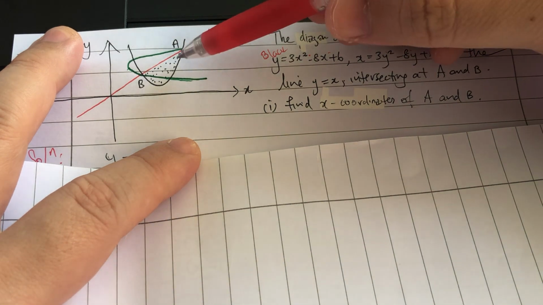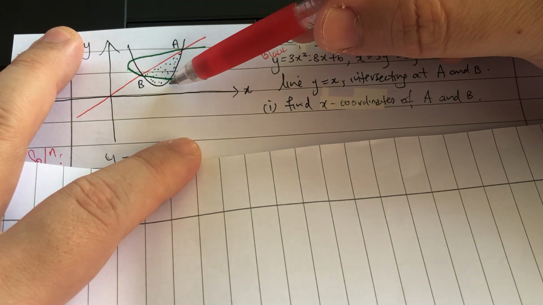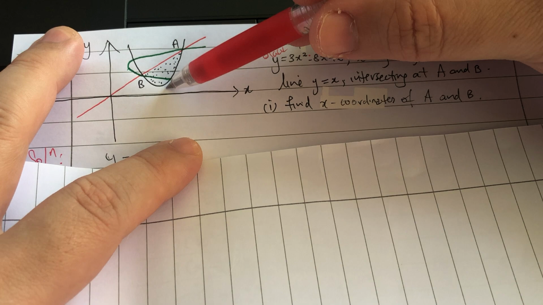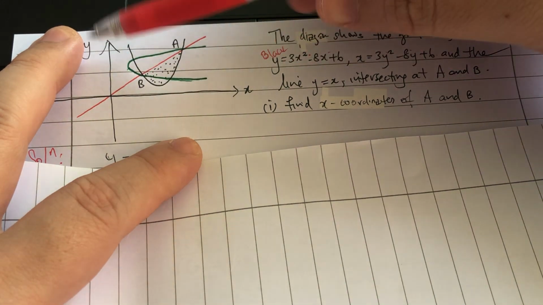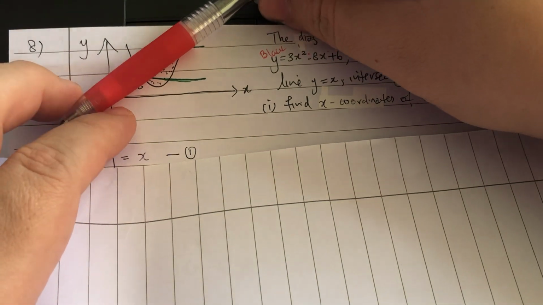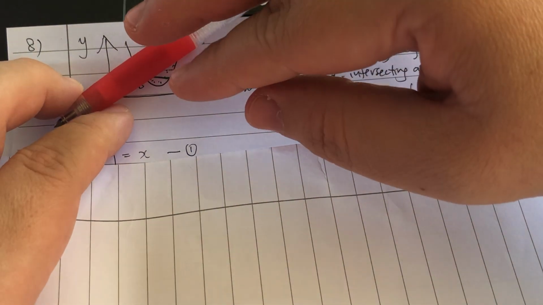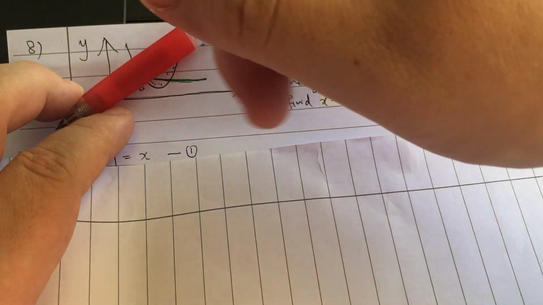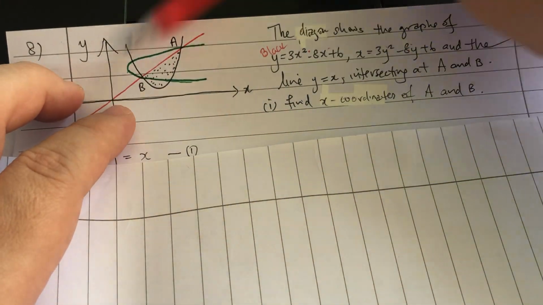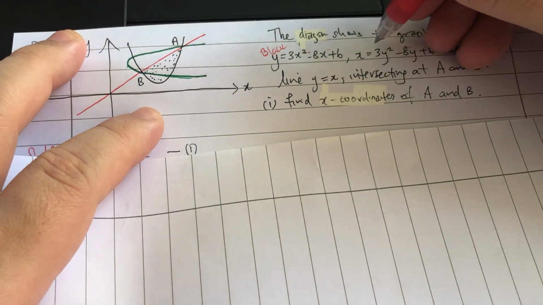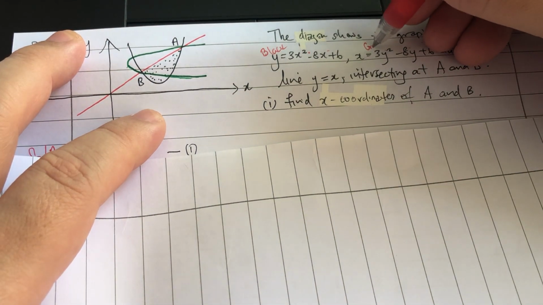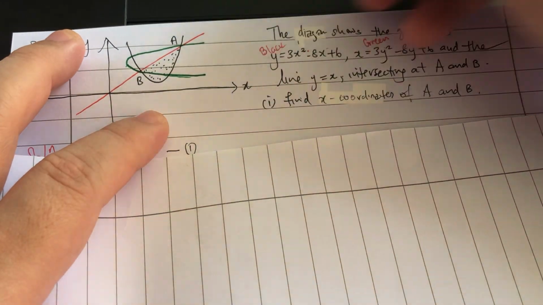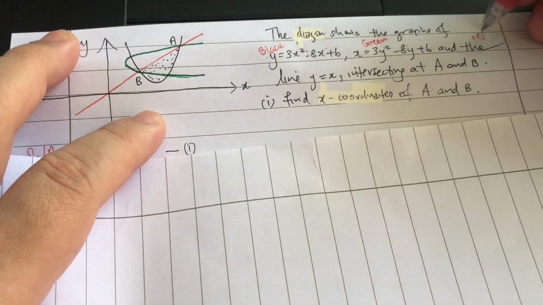So this is what we call, it's not in your syllabus, it's actually a flipped graph. You imagine this y equals x, right? You flip this quadratic curve, like a mirror, using this as the mirror, then you will get this. Okay, so this is actually the green one. And of course, everybody should know that this is your y equals x, this is the red one.